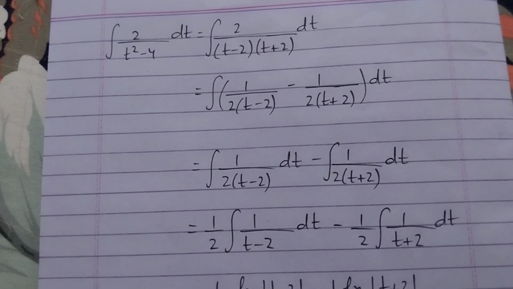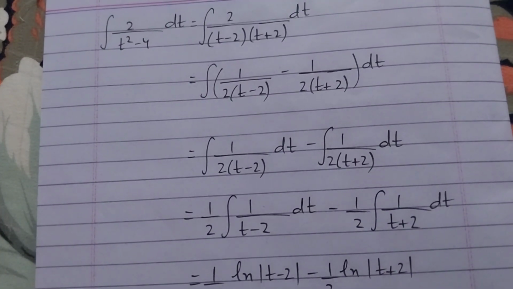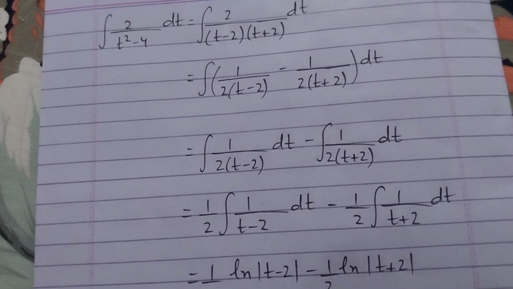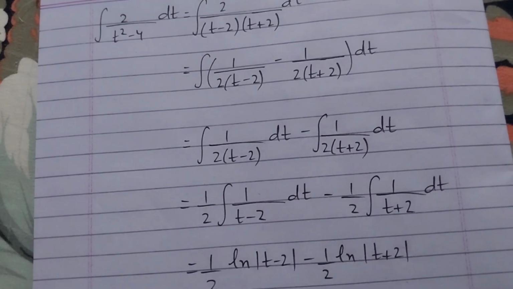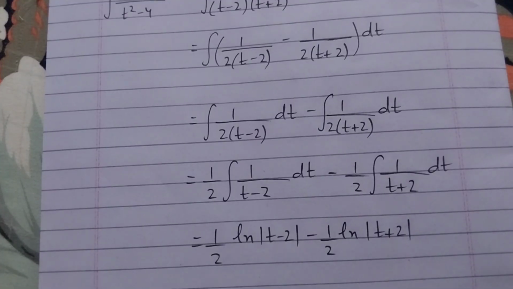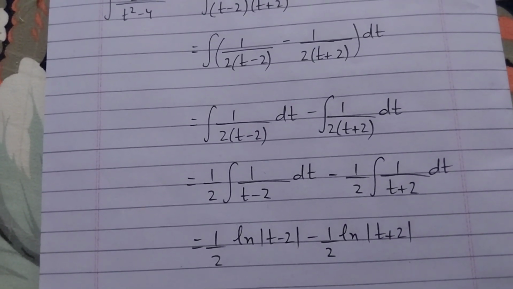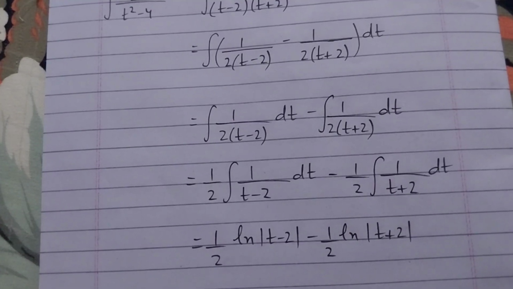So a was 1 over 2, so 1 over 2 times (t minus 2), minus 1 over 2 times (t plus 2). So we've just simply put the values of a and b in that partial fraction resolution. So we have this situation now, which is easier to tackle, because we have two terms and we can use the linearity property of integration to integrate those terms separately.